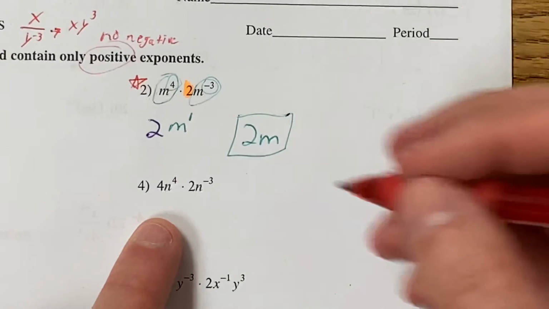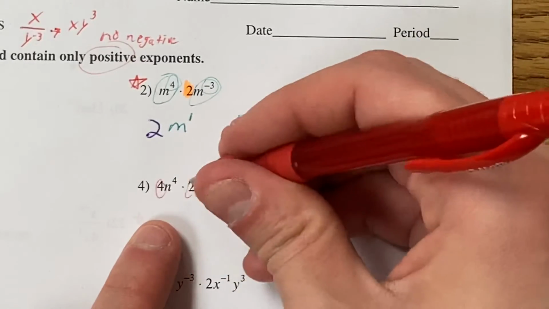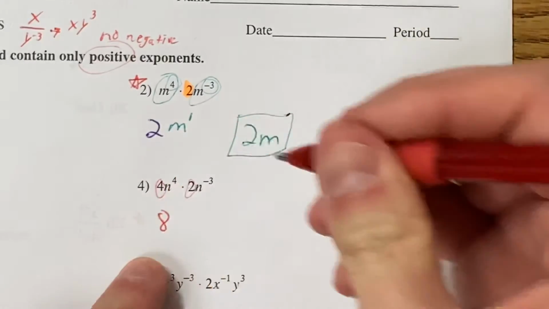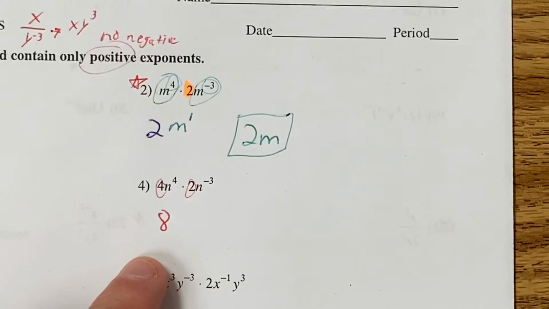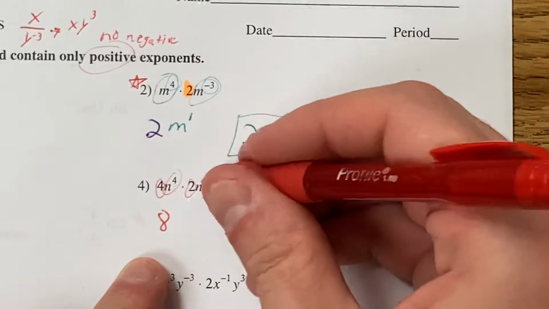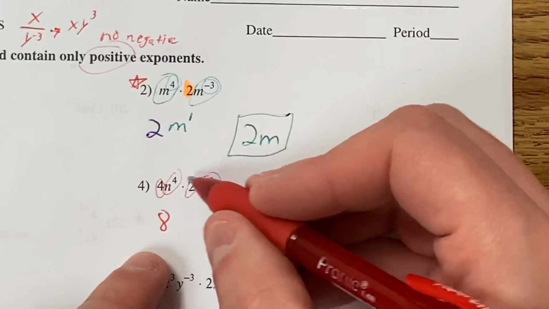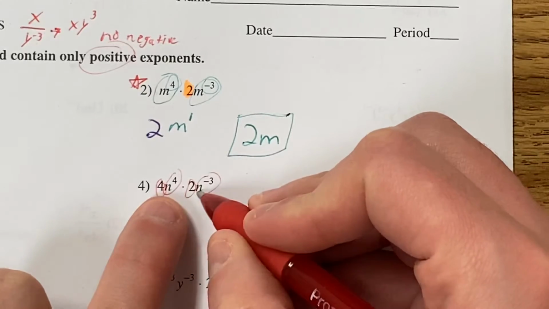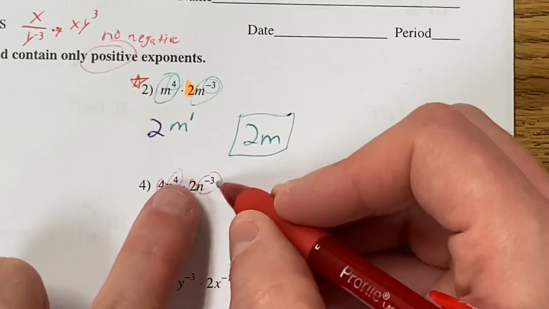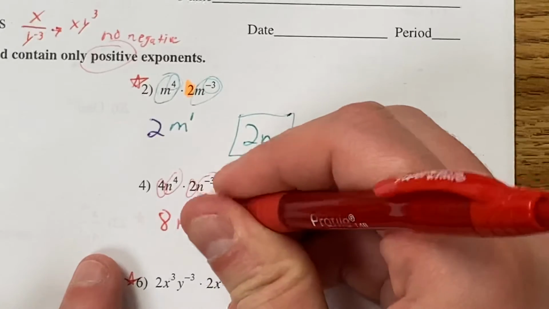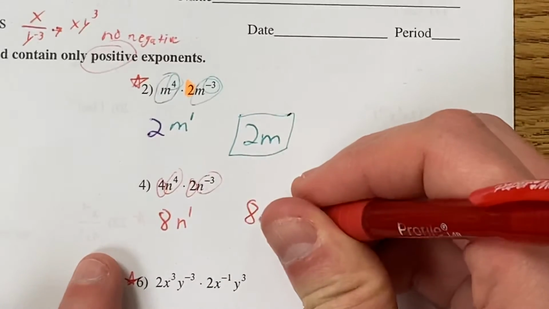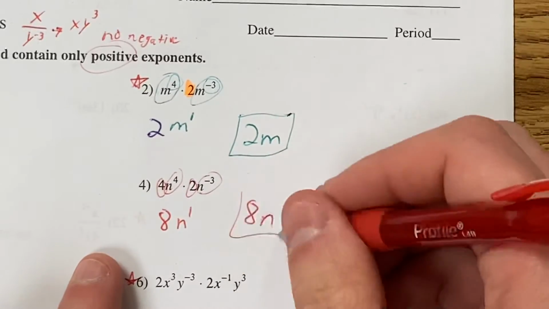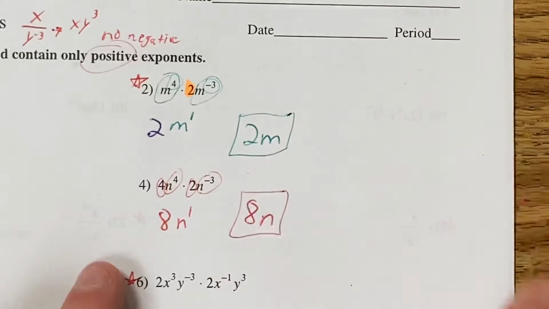Number 4, you have a regular 4 and a regular 2 that multiply to 8. And then an n to the 4 and an n to the negative 3. You get to add the exponents, so 4 and negative 3 makes a 1. So your answer is 8n with no exponent, because anything to the 1 power is just itself.